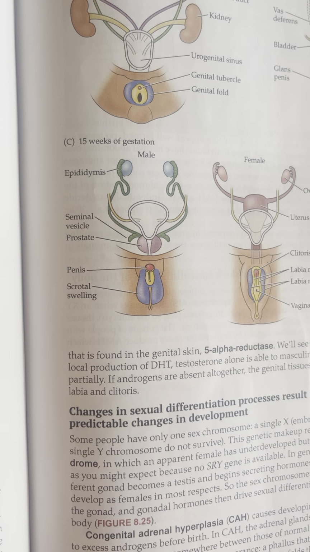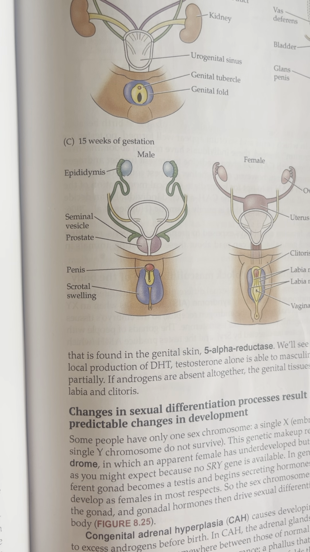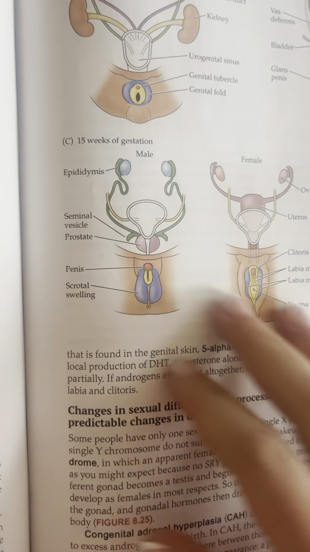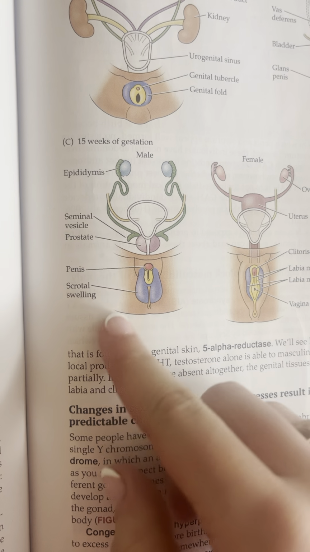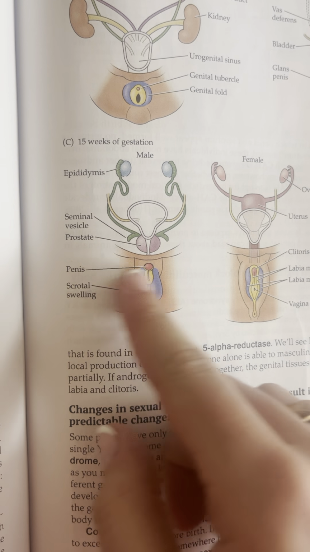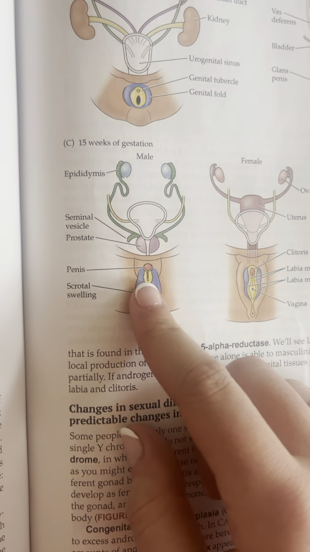And then DHT, the dihydrotestosterone, is, like we discussed, a much more potent form of testosterone. It's going to form via the 5-alpha reductase enzyme, and that's going to fully masculinize the external genitalia. So that's where we get the scrotal swelling here and the penis, which is the full development of that external genitalia.